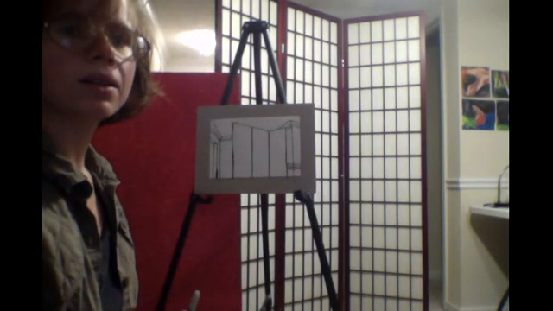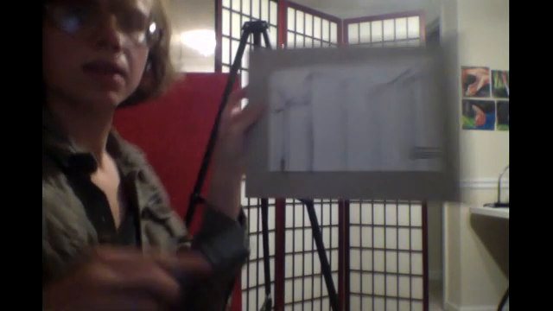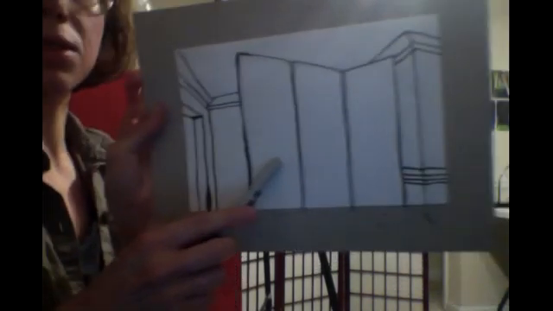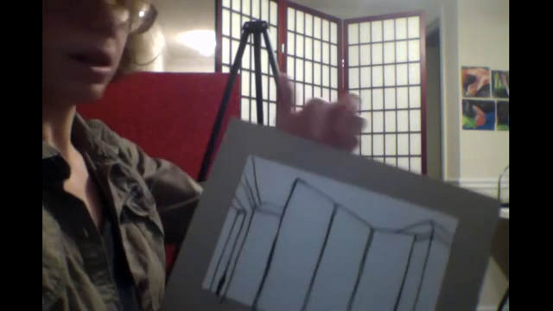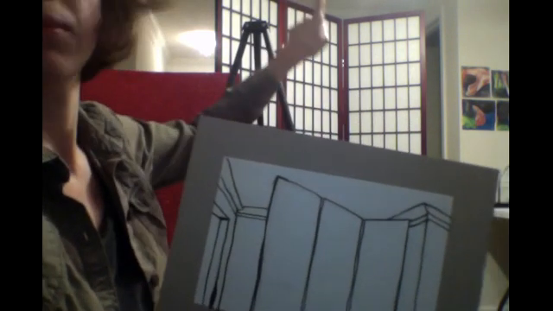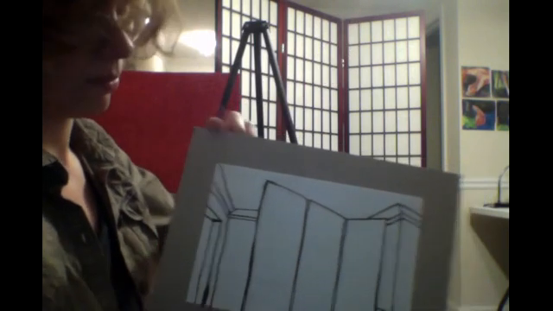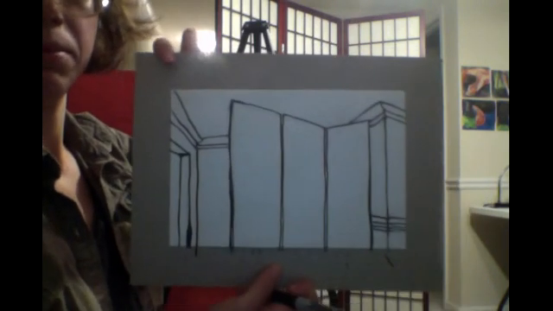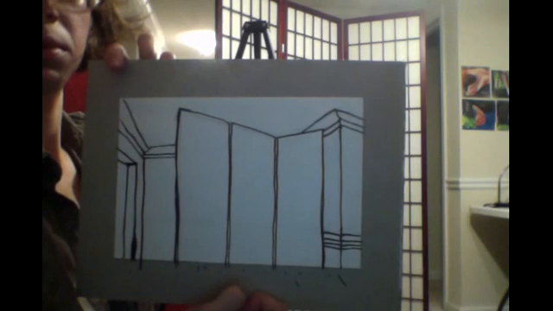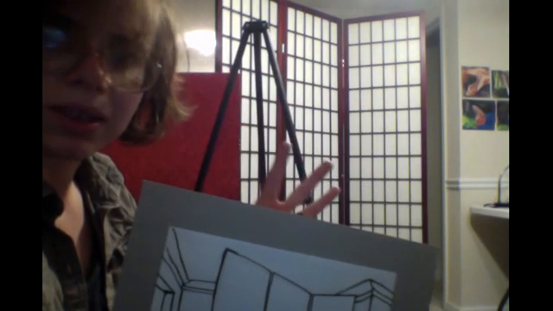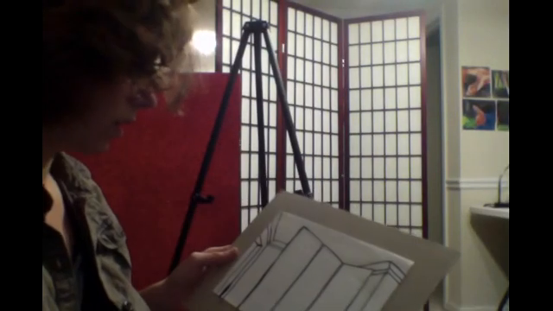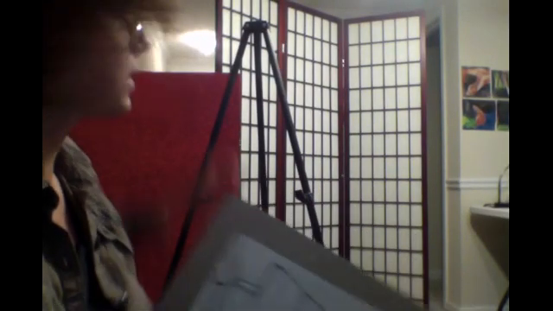So we got our basics. There's the screen. There's the ceiling. My view is very different than the computer camera view right there. And then there's the back wall.